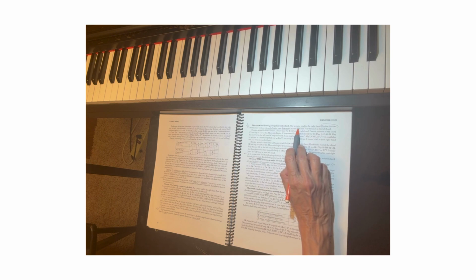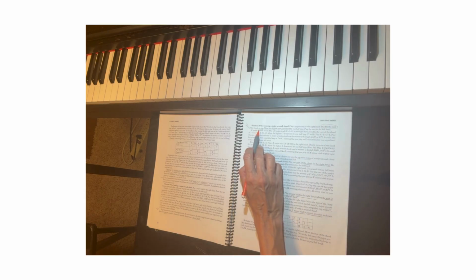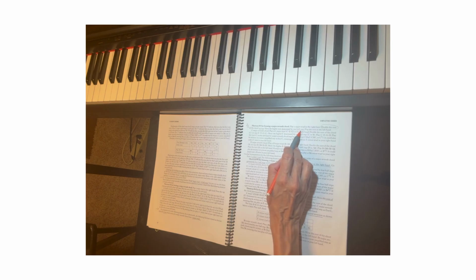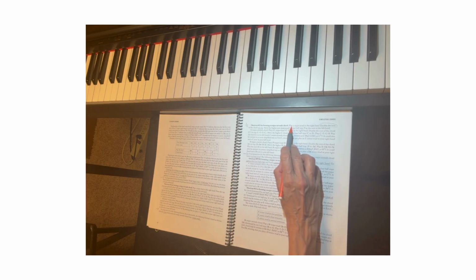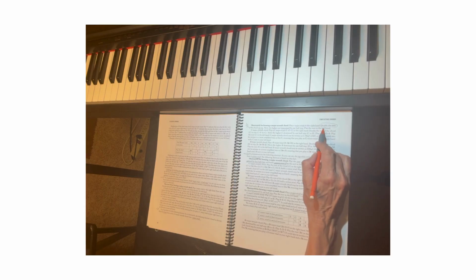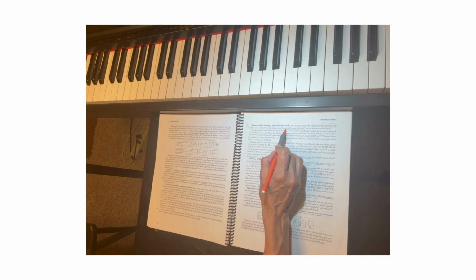It says play a major triad in the right hand, double the root of the chord on top, and move the higher root downward by 1/2 step. So why don't you underline the first line, play a major triad, underline major triad, underline right hand, circle double the root on top, and then move the higher root down by 1/2 step.